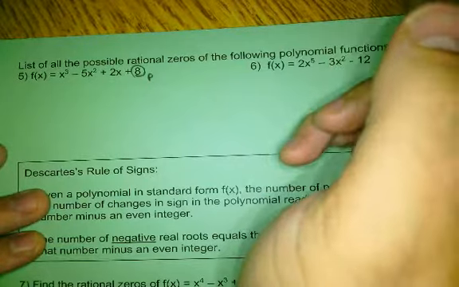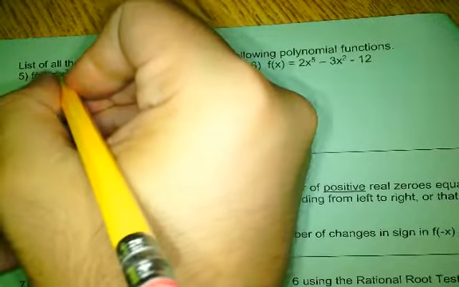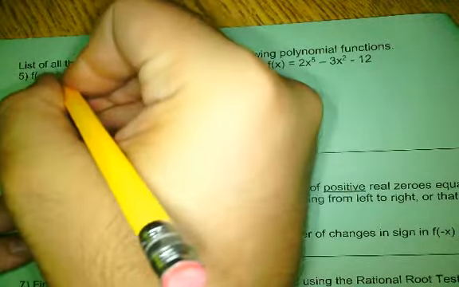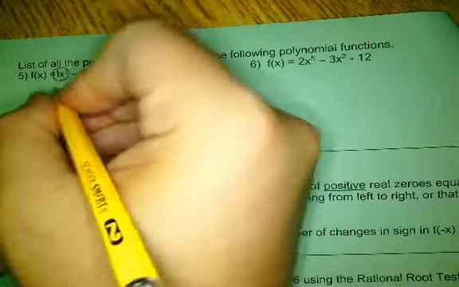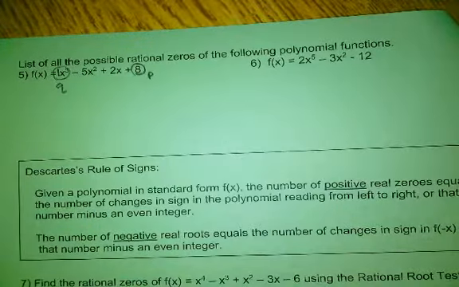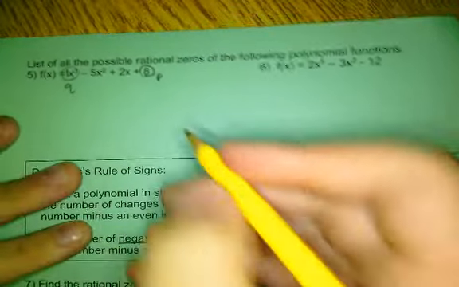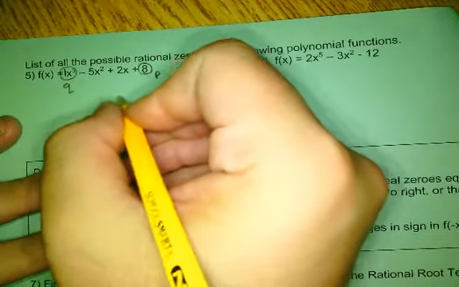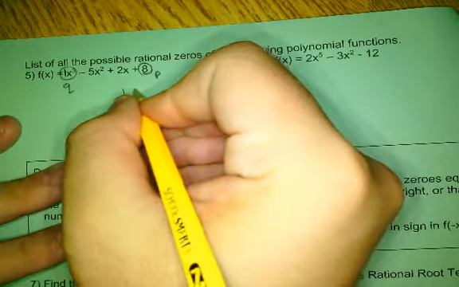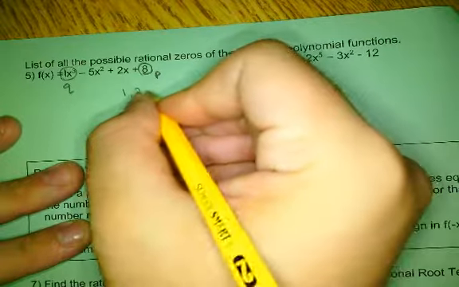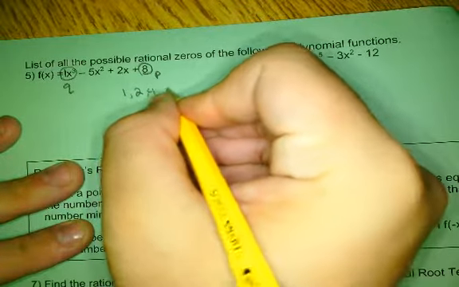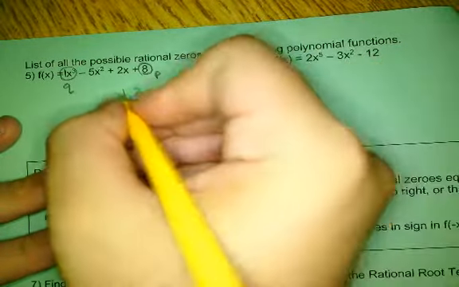8 is my P. And what's the imaginary number in front of this? 1. And that is going to be my Q. So P is going to be all of the possible factors. So what are factors of 8? 1, I'm going to go in order. 2, 4, and 8.